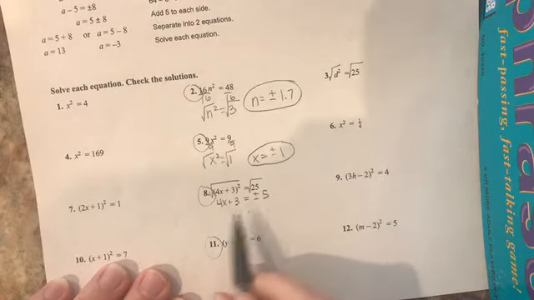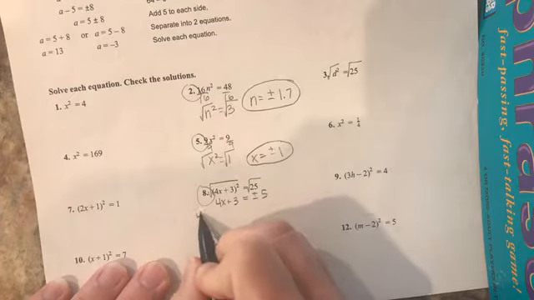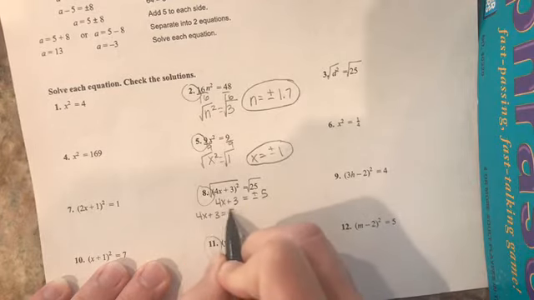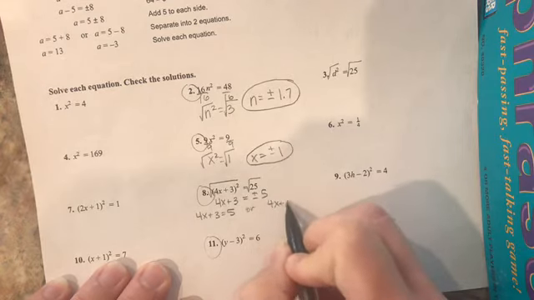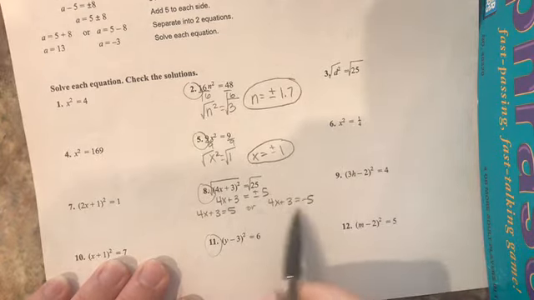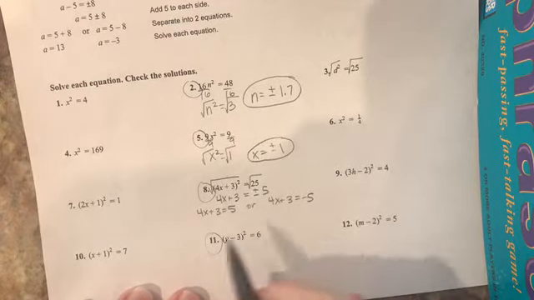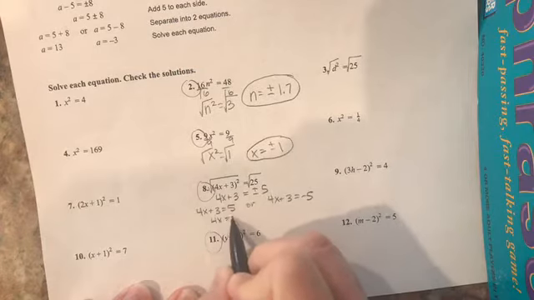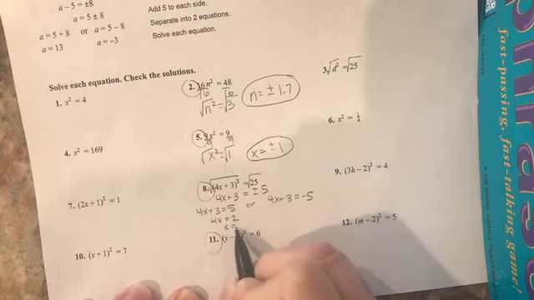So really the only way to solve this problem is to solve it twice. We'd say 4x plus 3 could be positive 5, or 4x plus 3 could be negative 5. Then you have to solve them both, and we're going to get 2 totally different answers. So we subtract 3, 4x equals 2, and then we divide by 4. What's 2 divided by 4? That's 0.5. So that's one of our answers.